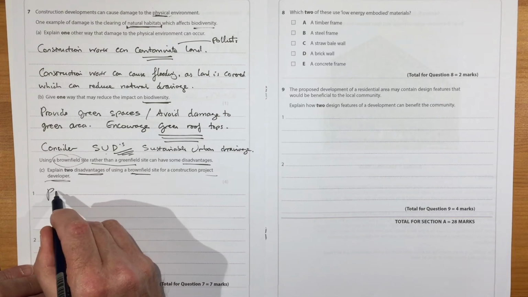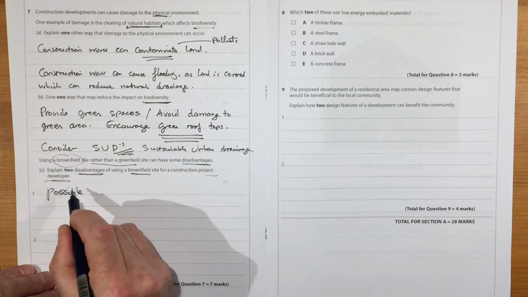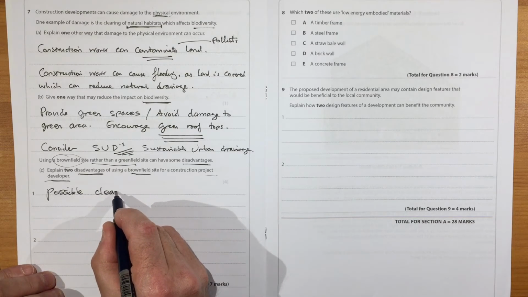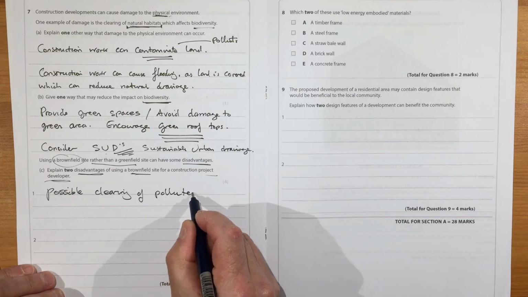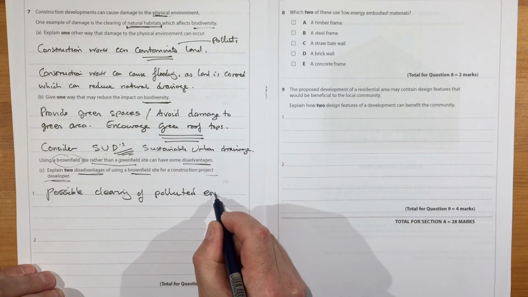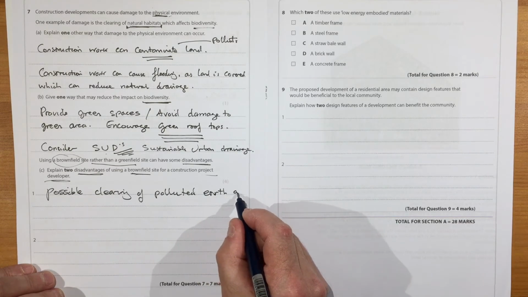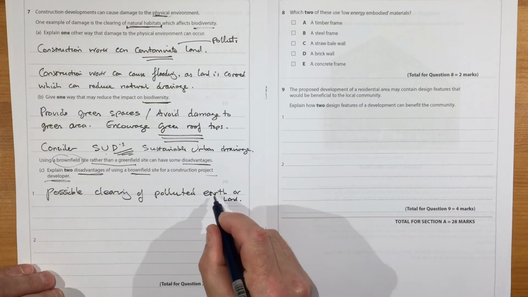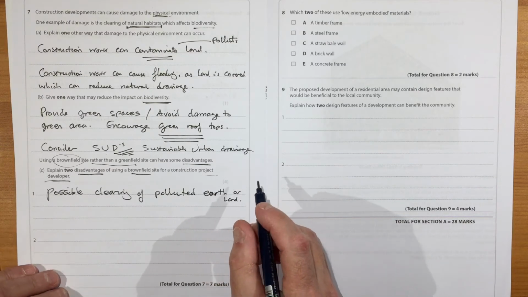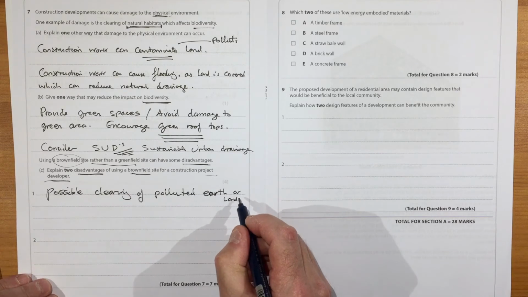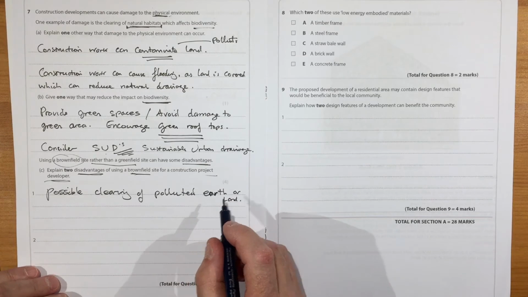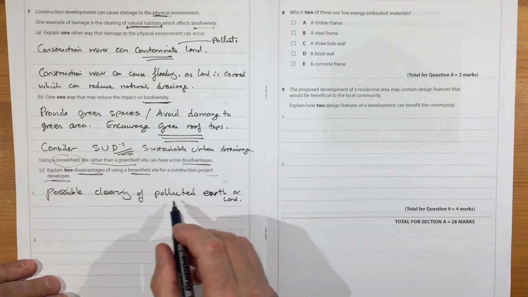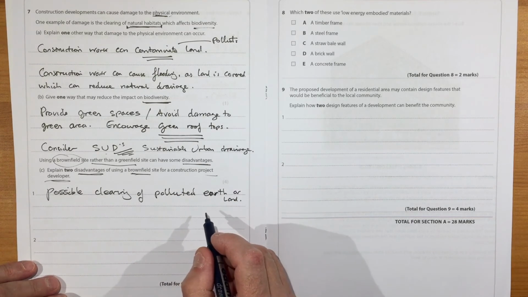Well, I'm going to put down possible clearing of polluted earth or land. Sorry, that's an A. Sorry about my handwriting. And that's a very obvious answer to some people, but not others, because when you demolish a building, often you think, well, what's underneath the ground doesn't really matter.